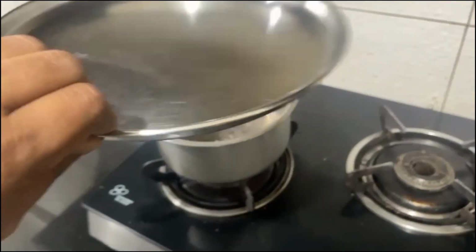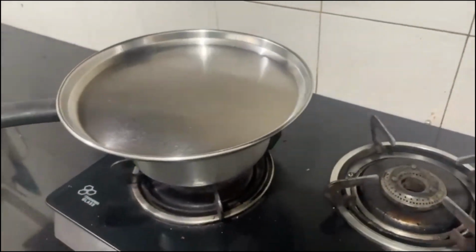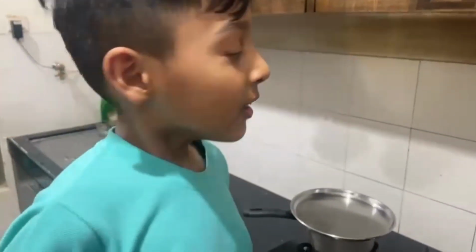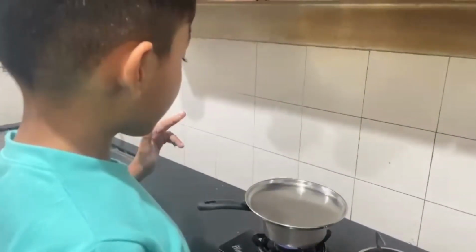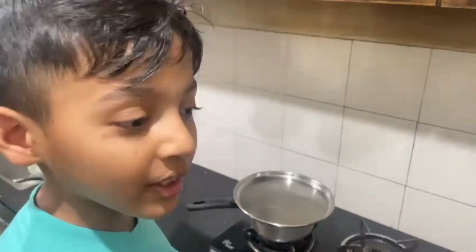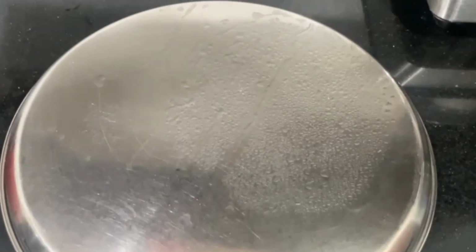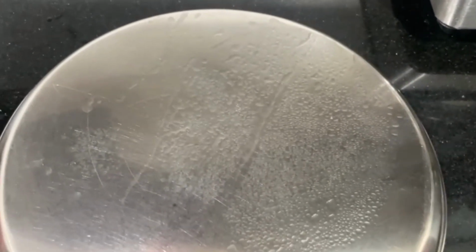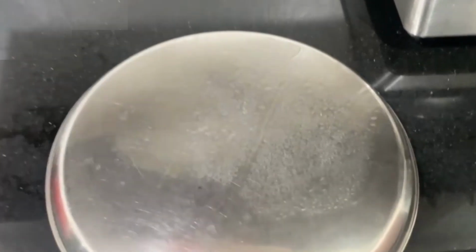Now we're going to turn gas back into liquid again. So now we are covering this with this plate so that it turns back into a liquid. Now the vapor is turned back into a liquid. You can even see it in the pan.